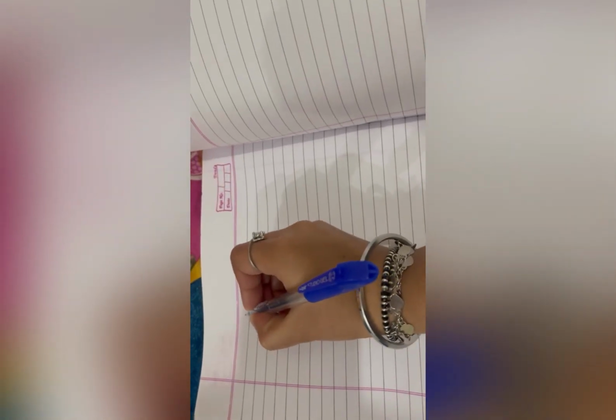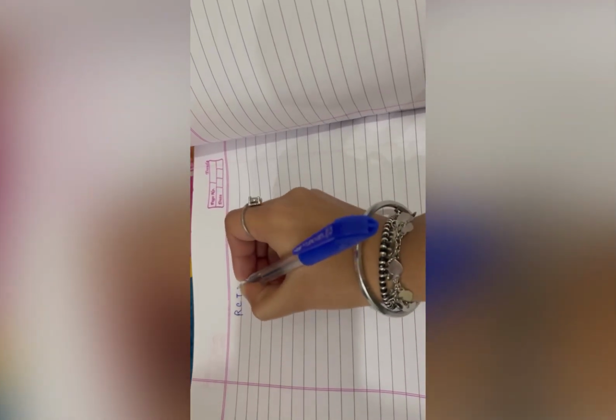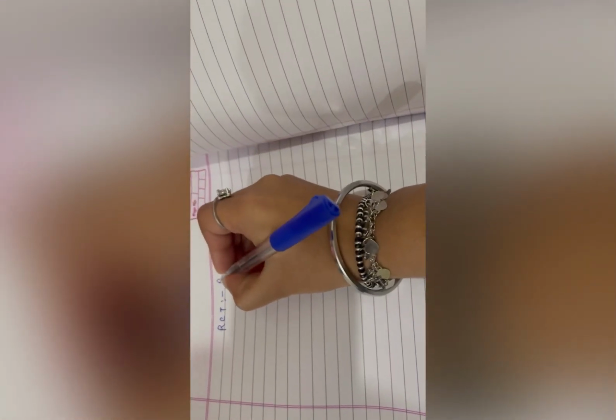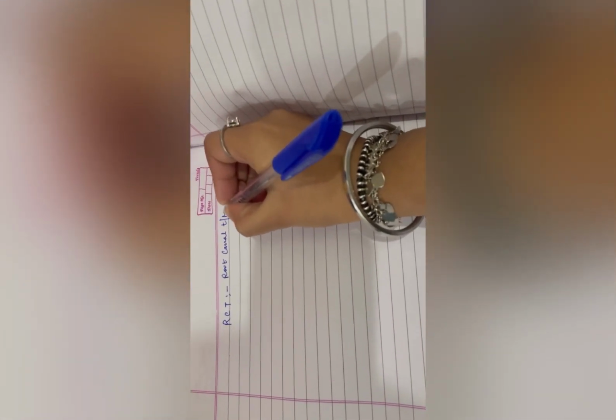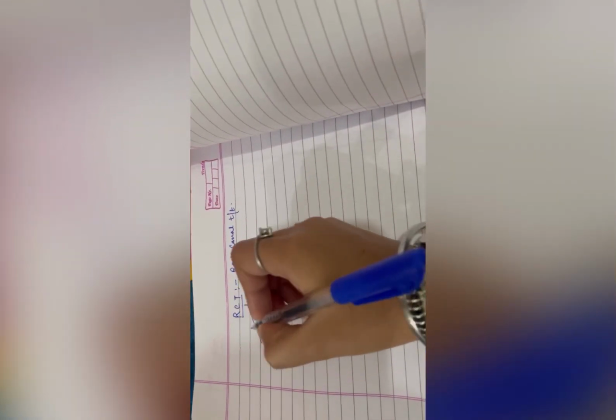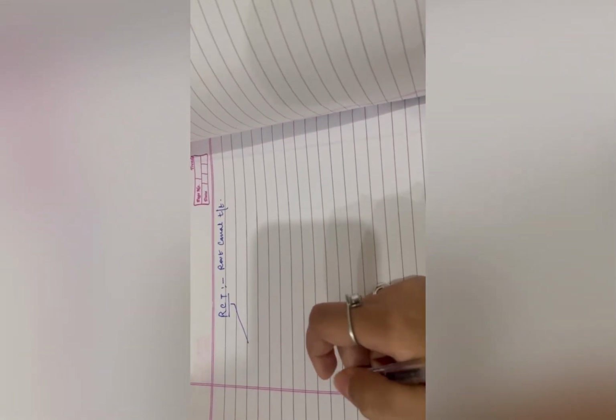So friends, today I am going to tell you about the treatment RCT, which stands for root canal treatment. So what are the main indications of root canal treatment?